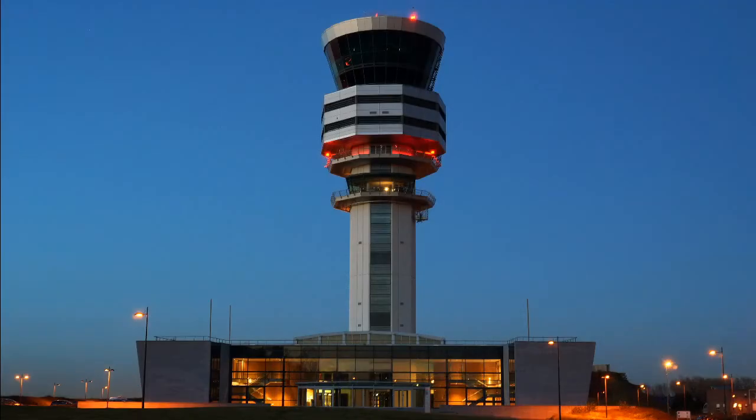We all know what a control tower looks like. This is a picture of Brussels National Airport Air Traffic Control Tower in Belgium.